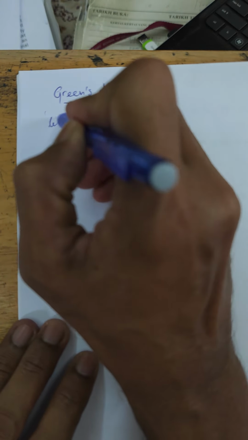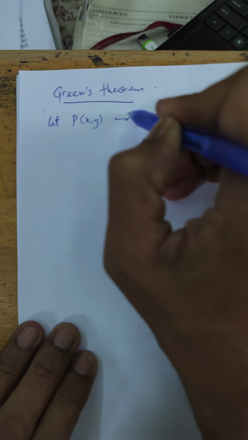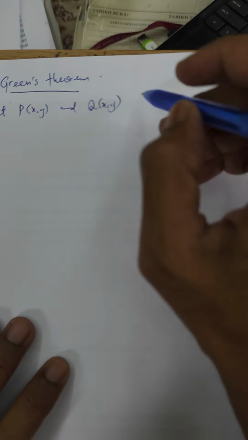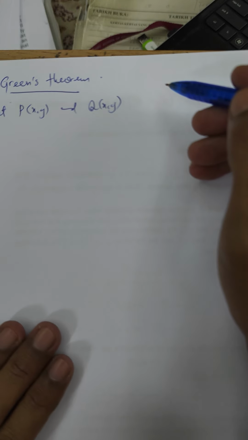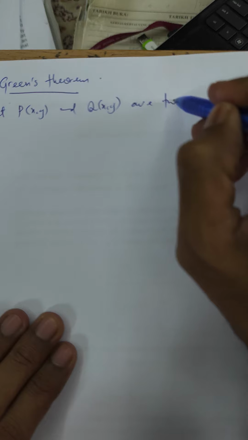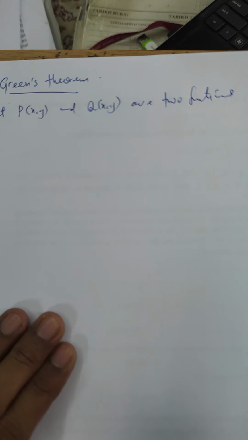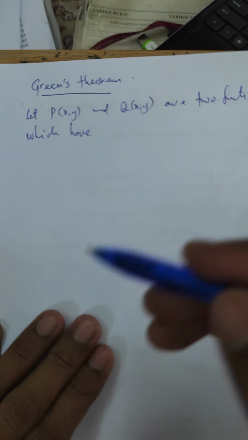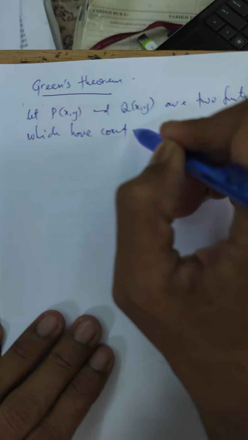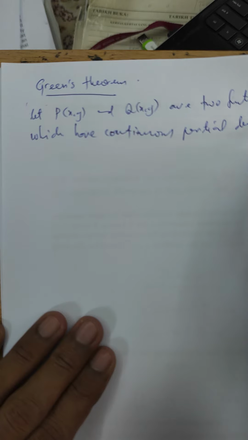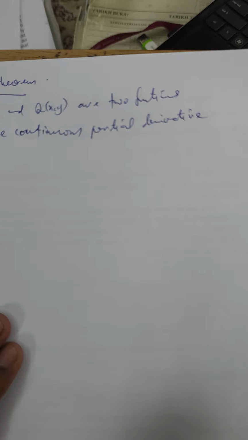So what Green's theorem says, let P of x,y and Q of x,y be two functions which have continuous partial derivatives in the region D.